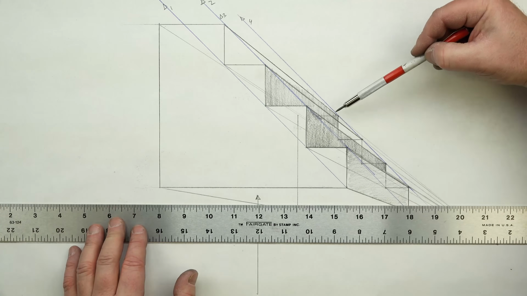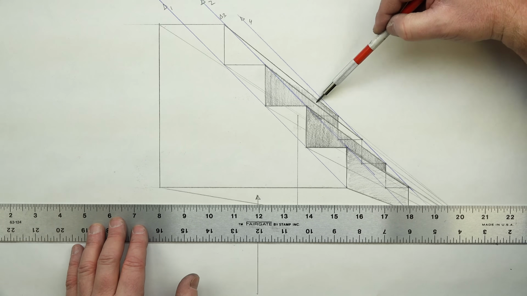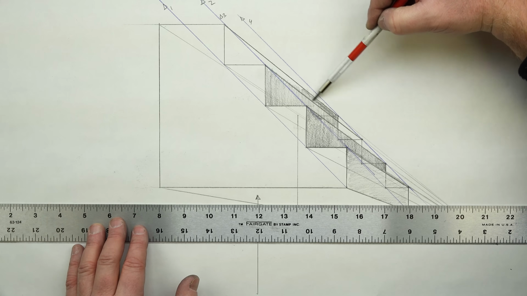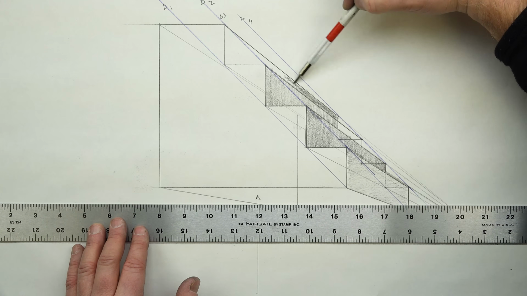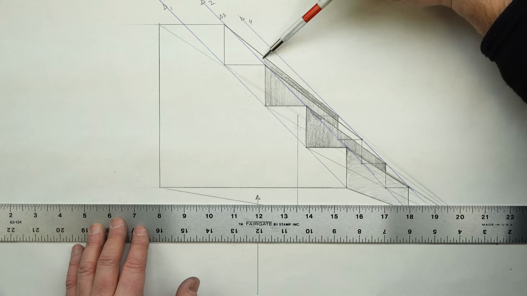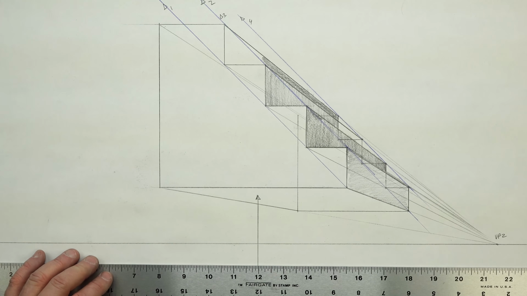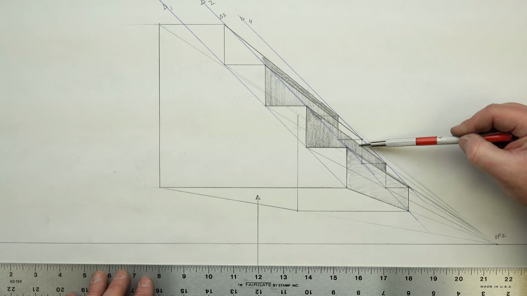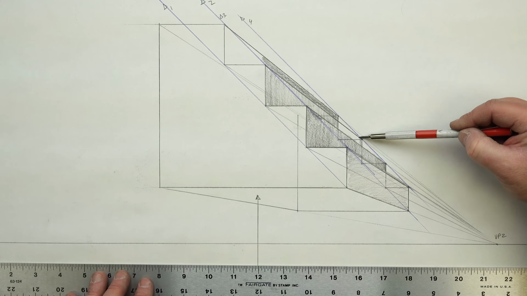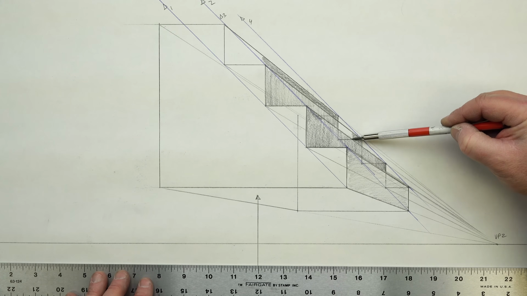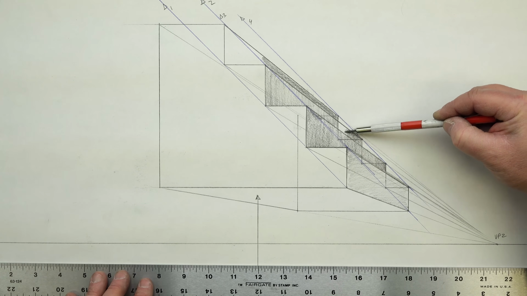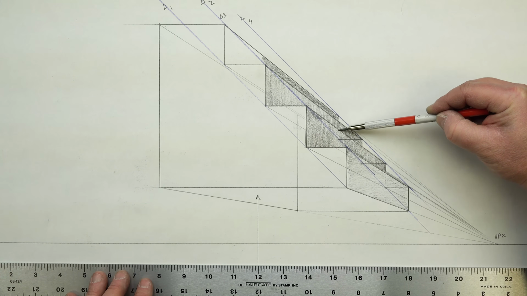There we go. And then the other riser was right over here. I'll darken that in back here, make this a little different so you can see them. This is important to do so you can start to see what you've done and how this goes together. And of course, I need to come out with the other riser through here. There we go.